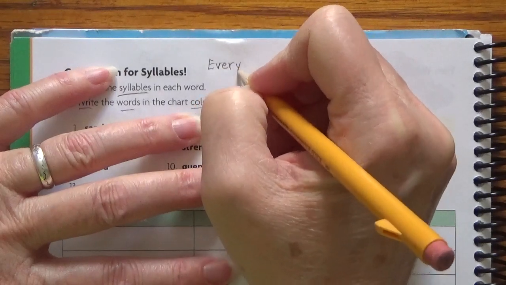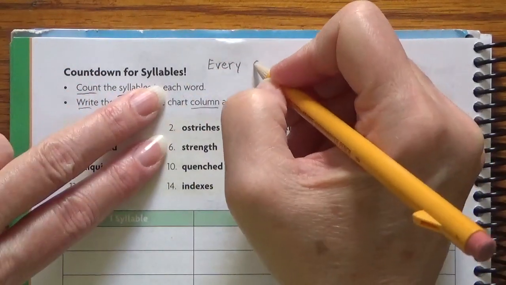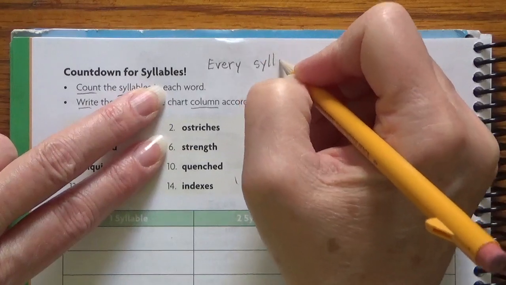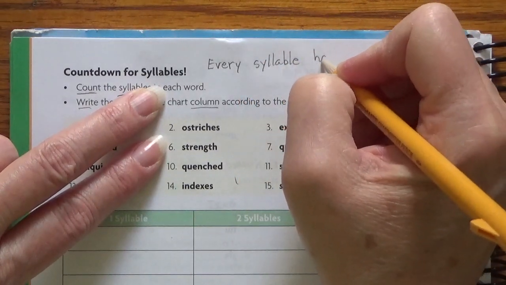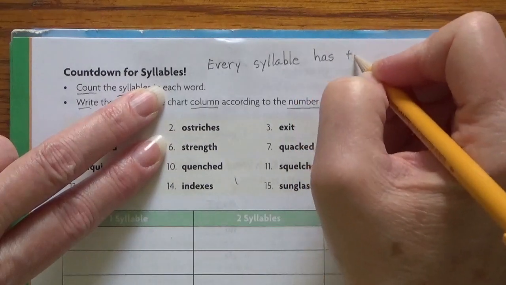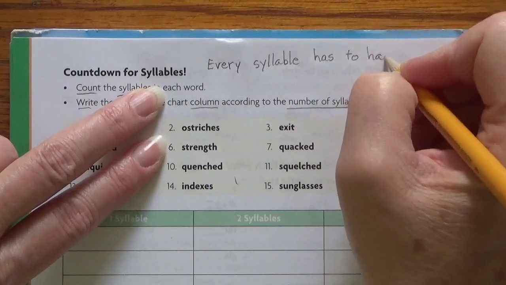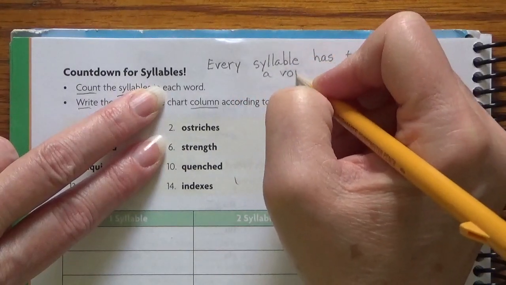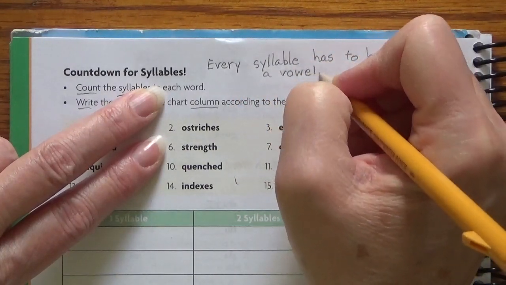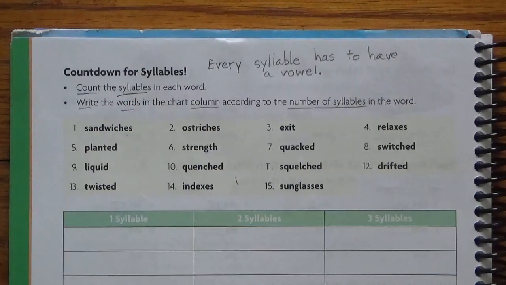Every syllable, spell it right there. Syllable has to have a vowel. Now sometimes they have more than one. Like you'll get a vowel pair and you'll have more than one. So you can't just count vowels and go, oh, 4 syllables. But everyone has to have one.